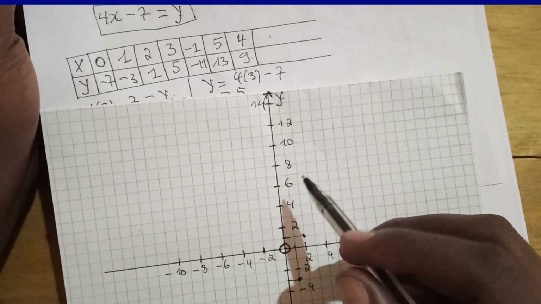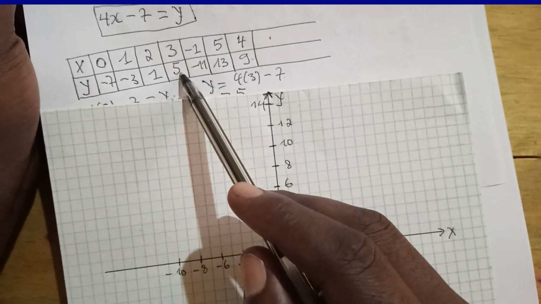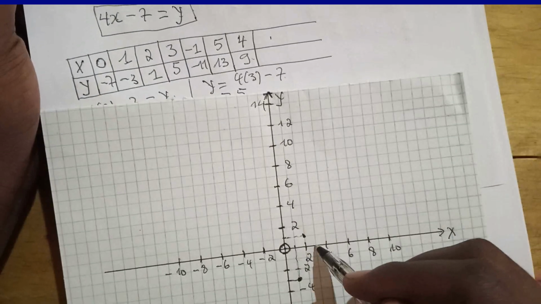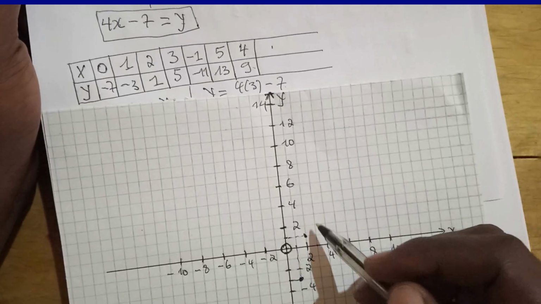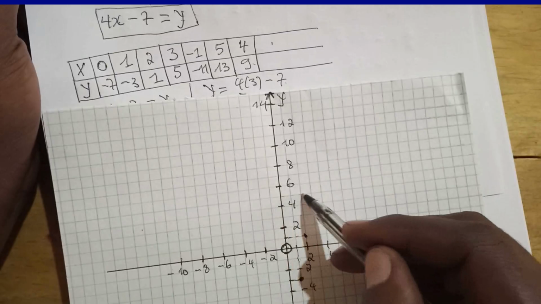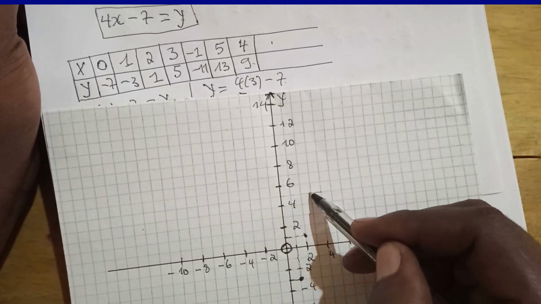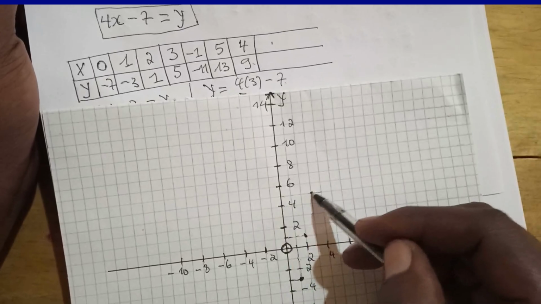Okay, let us continue with the fourth point. We have 3 for the x-axis and 5 for the y-axis. 3 for the x-axis, 3 is here. Then we are going to determine where 5 is. 5 at the y-axis, 5 is located here, and let us search a point: 3 and 5 is at this point.